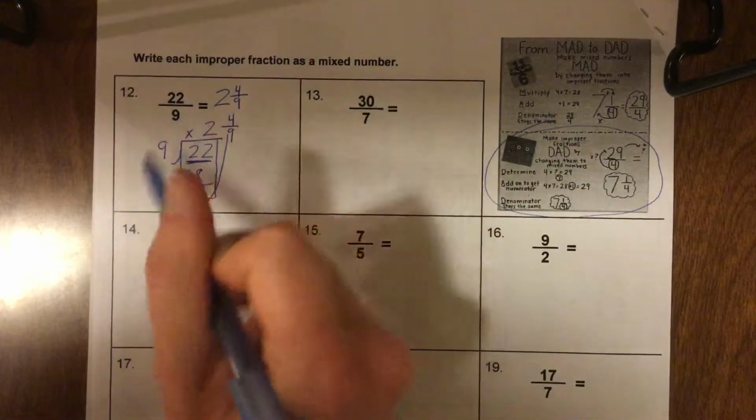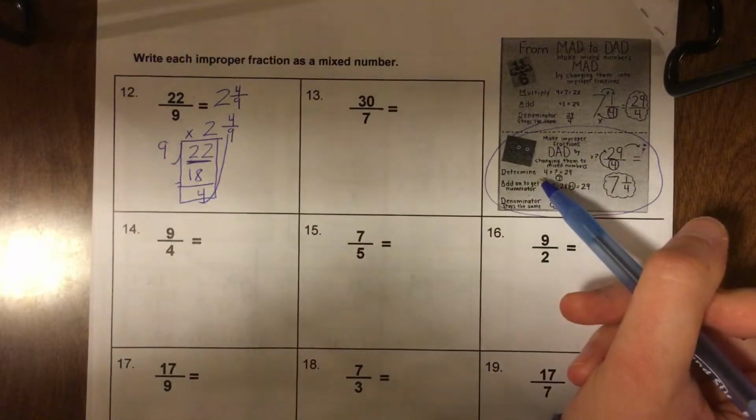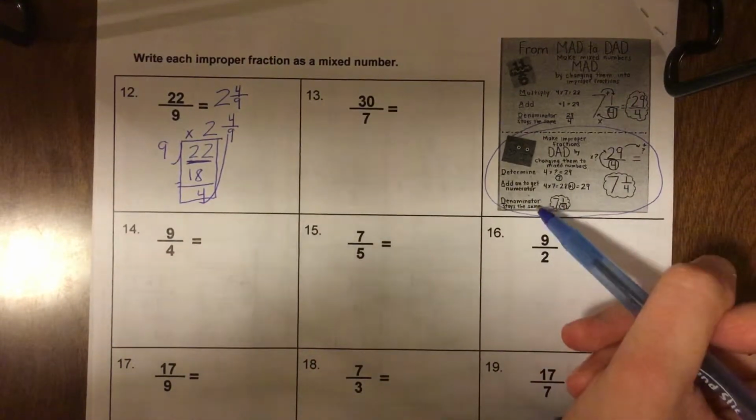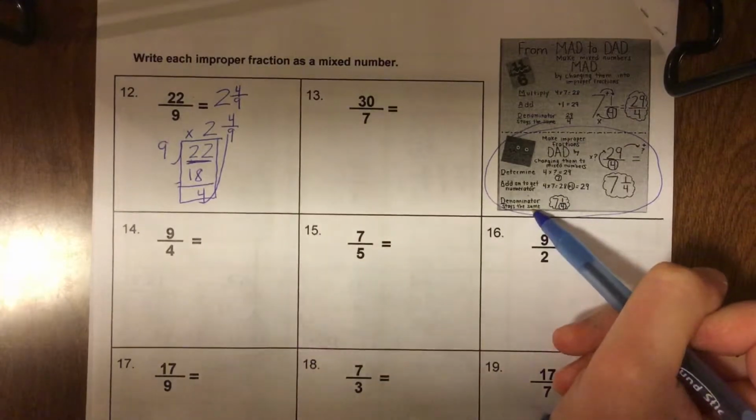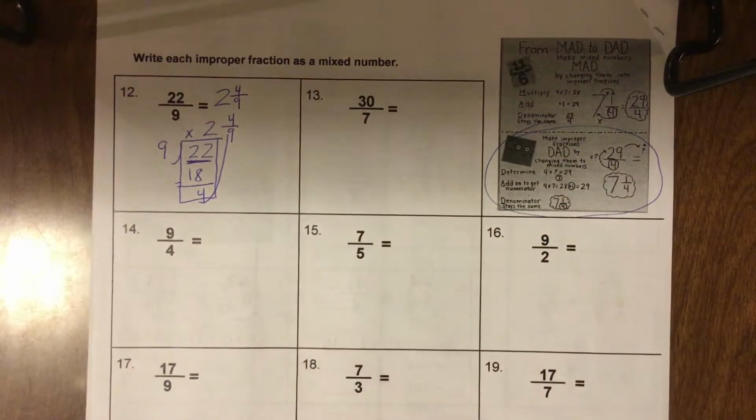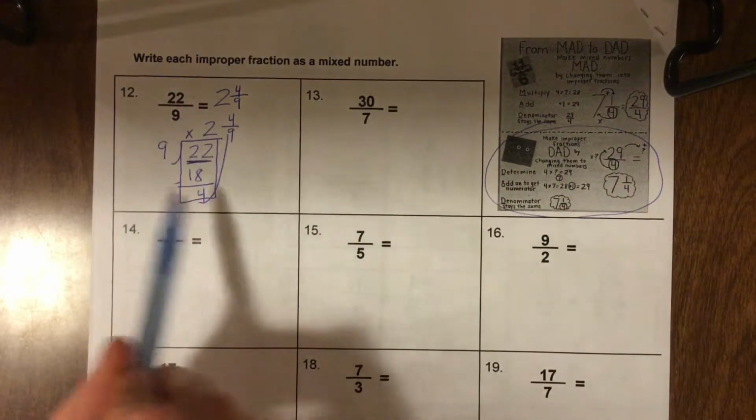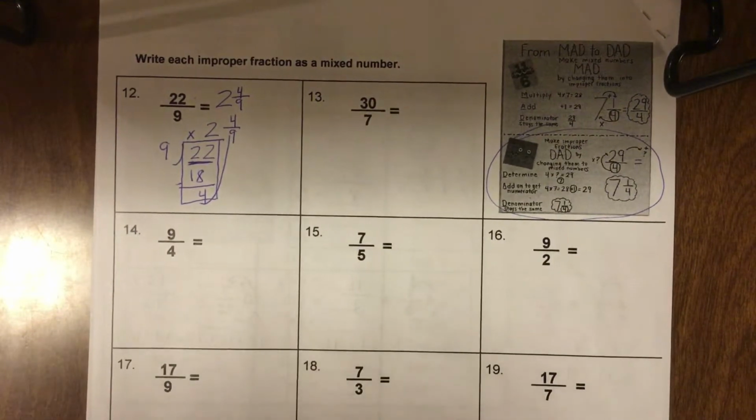So all this really is division. These steps determine, add on to get the numerator, and then always your denominator stays the same. That will just help you think through it so you don't have to go through division every time. But let's do a long division problem one more time, and then we'll just follow the steps.